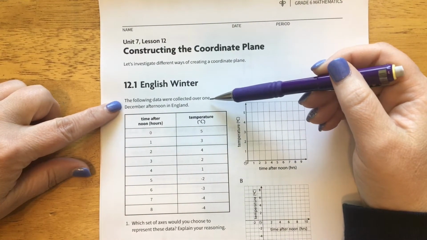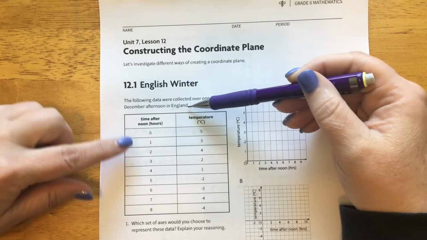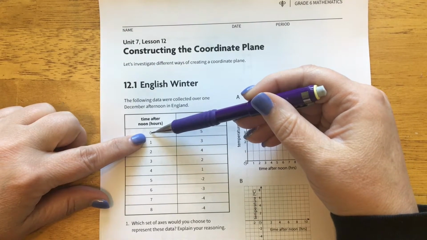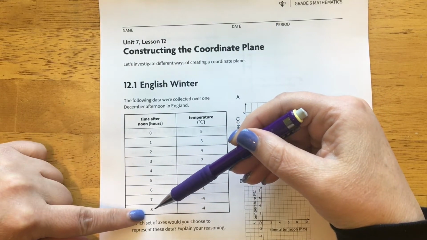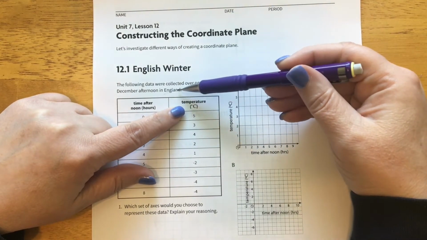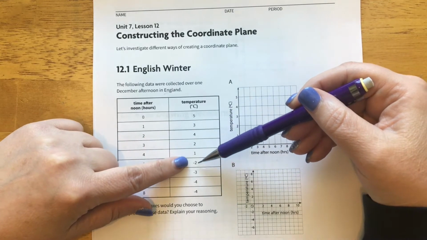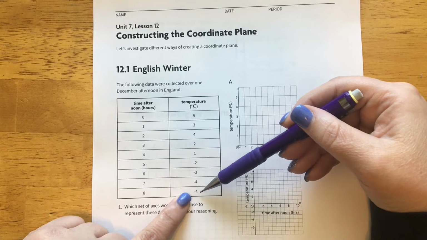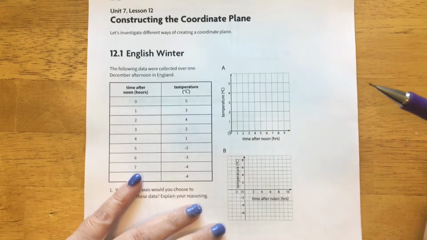The following data were collected over one December afternoon in England. Time, afternoon. So 0 must be noon, right? And then 1 p.m., 2 p.m., 3 p.m., all the way down to 8 p.m. Does that make sense to everybody? And then over here we have our temperature in degrees Celsius, because that's what they use in England. So we've got 5 degrees, 3 degrees, all the way down. Later in the day, it got colder and colder, all the way down to -4 degrees Celsius. Okay, so that's the weather data that was collected.